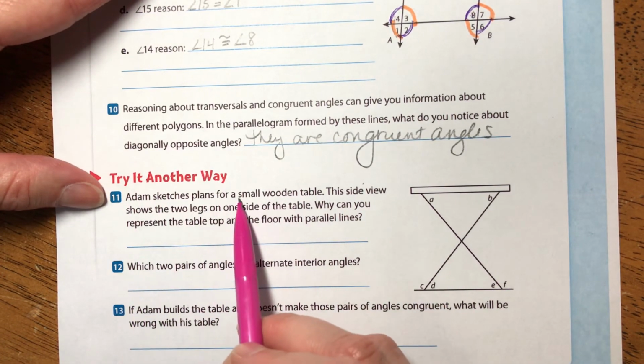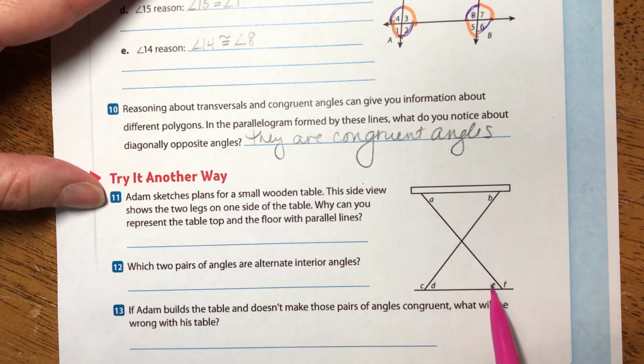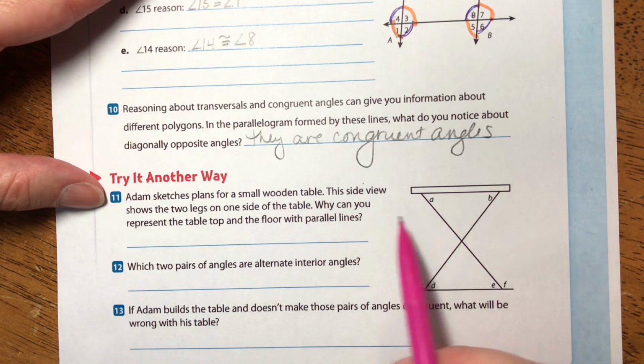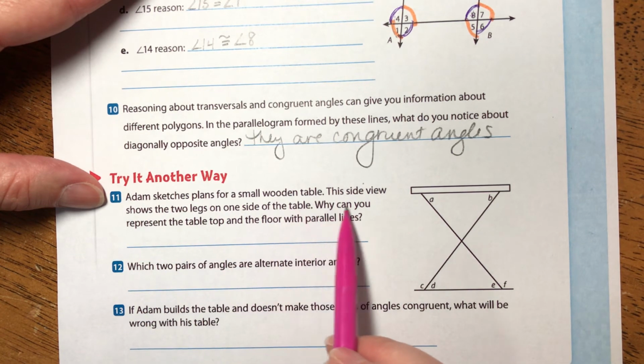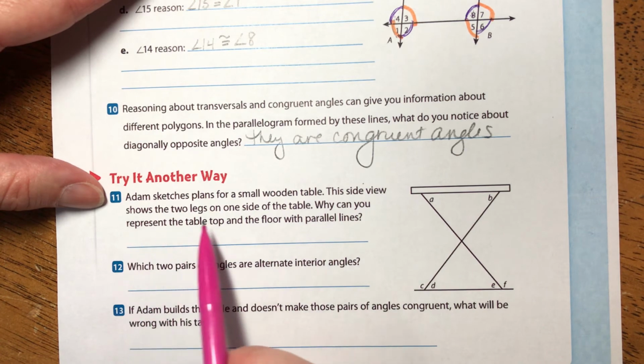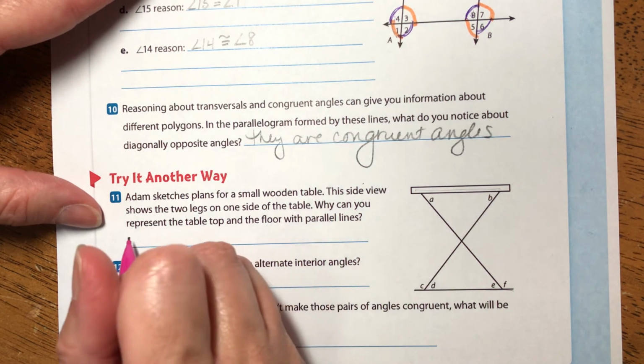Adam sketches plans for a small wooden table. This side view shows the 2 legs on the side of the table. Why can you represent the tabletop and the floor with parallel lines? So why are the tabletop and the floor parallel? How do I know that? Well, they're both horizontal and they're both, what, same distance from each other?